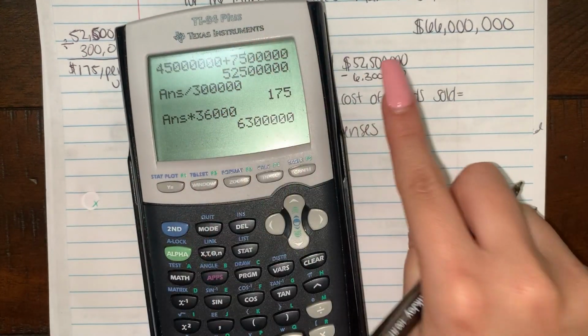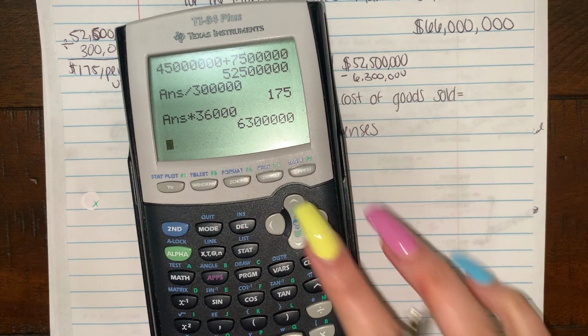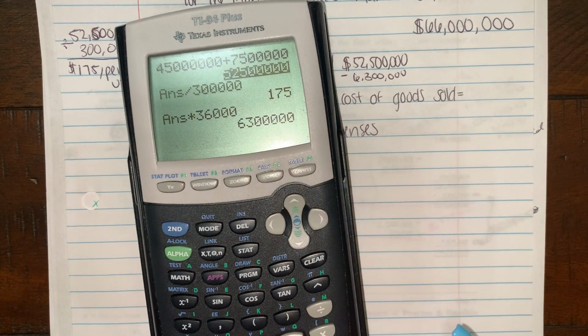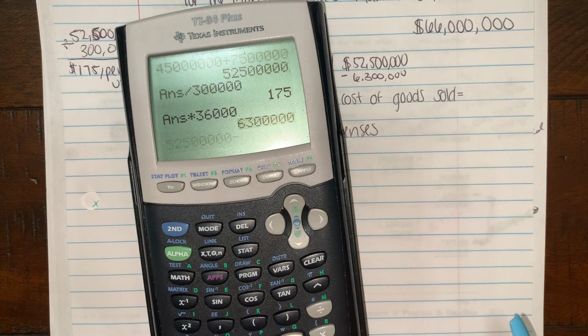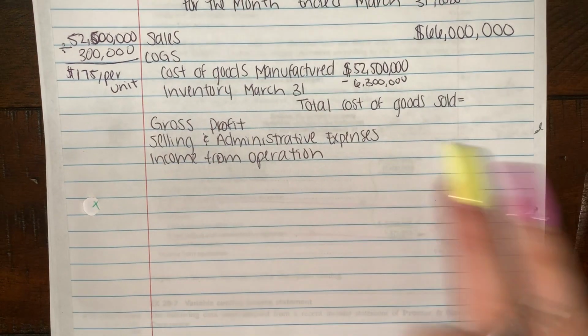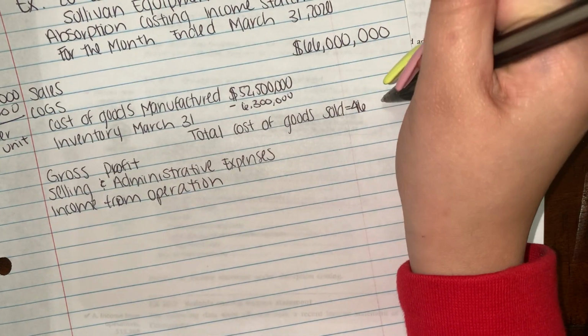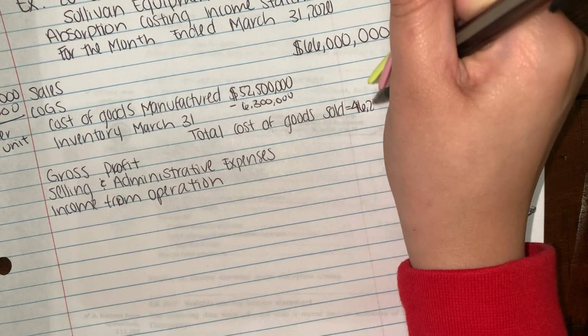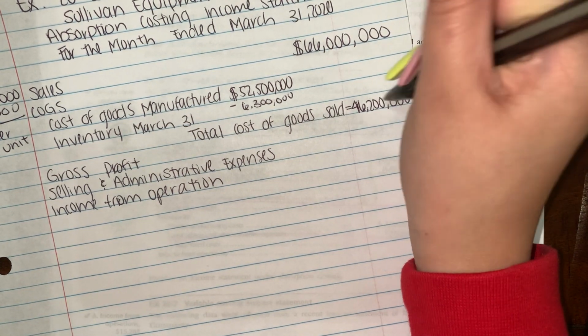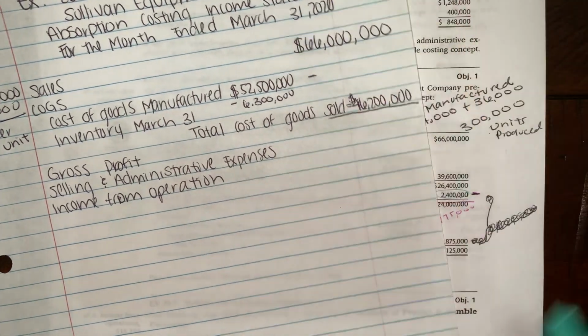Once we subtract that, we end up getting 46,200,000. So that is the total cost of goods sold, 46,200,000.